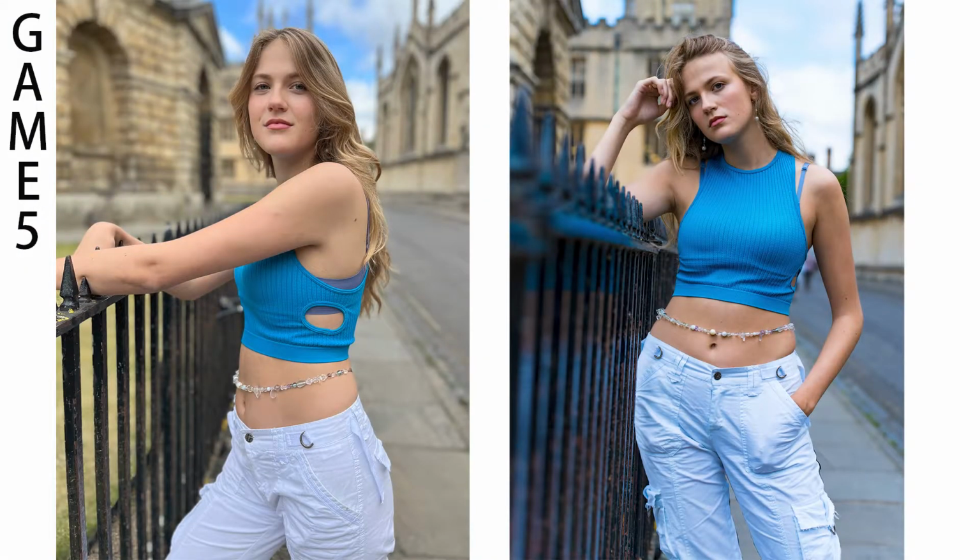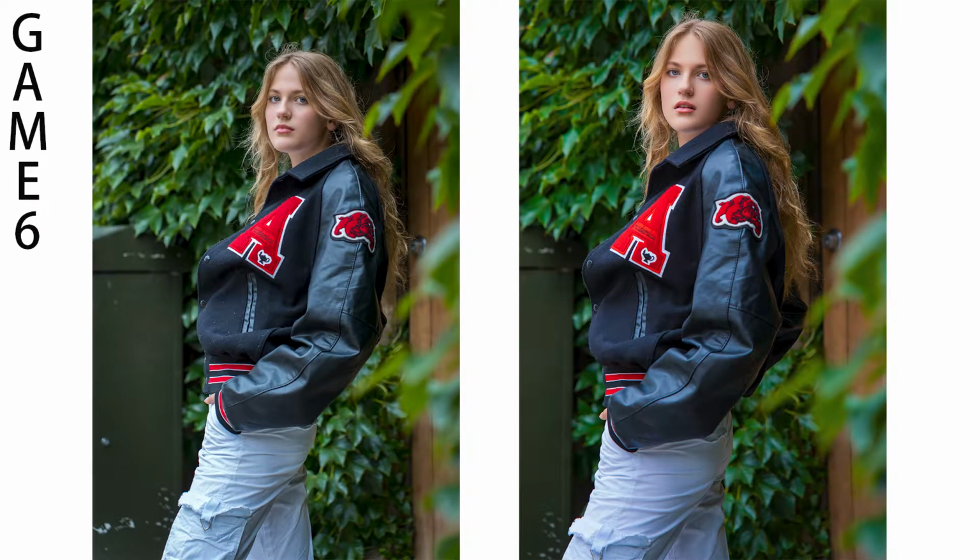The answer is left is by the iPhone and right is by the camera. It's probably quite obvious with the foreground blurred, right? Now game 6.